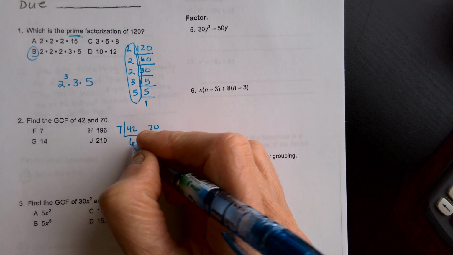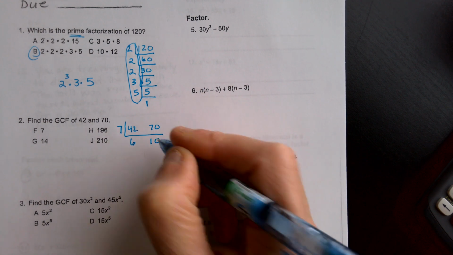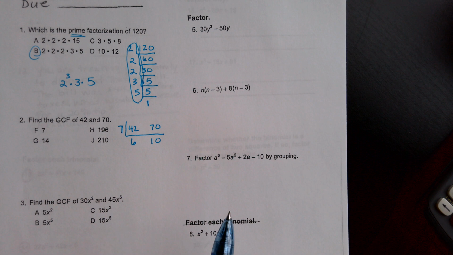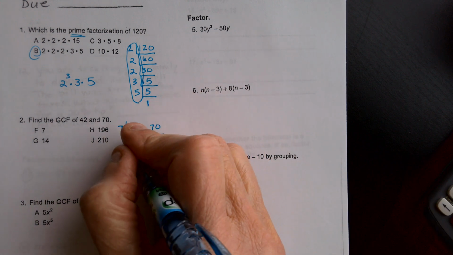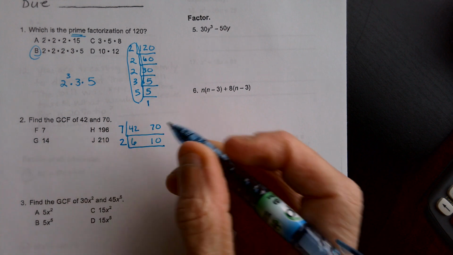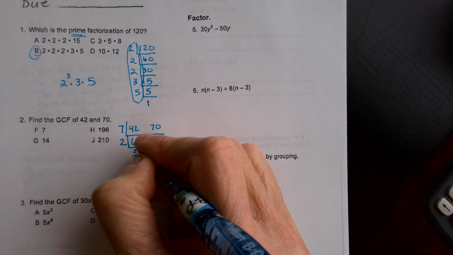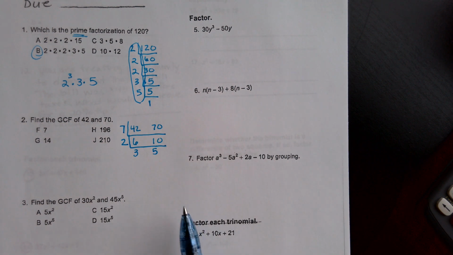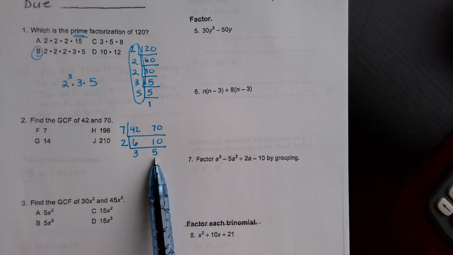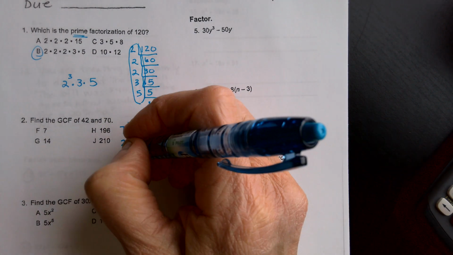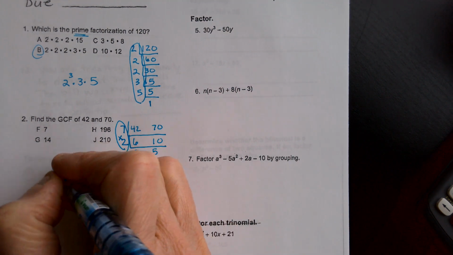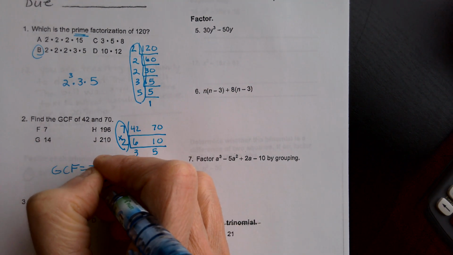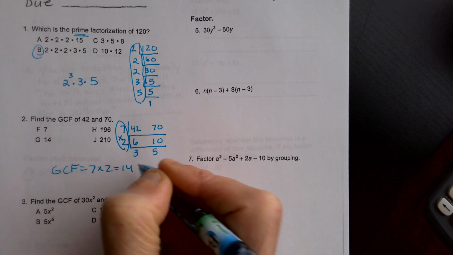And I see that that divided out is 6 and that divided out is 10. So I evaluate again and I keep going until I can't take something out of both. I see they're both even. I'm going to do 2. And then that's 3 and 5. And I cannot do any more. Okay, my answer is over here when you multiply them. 7 times 2, my GCF is 14.